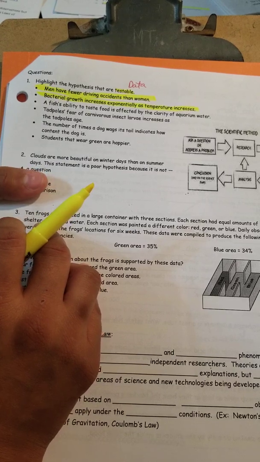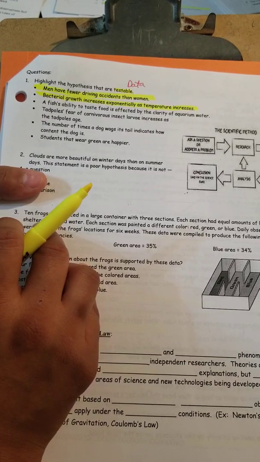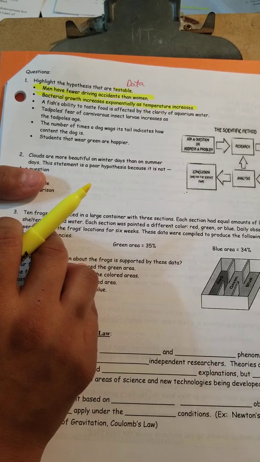A fish's ability to taste food is affected by the clarity of the aquarium water. What?